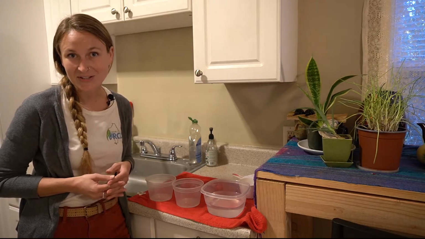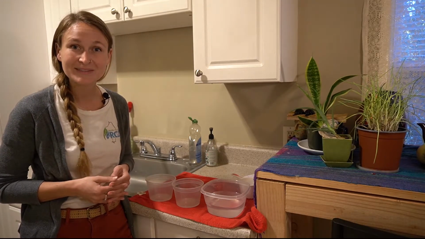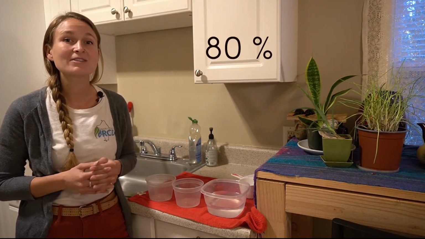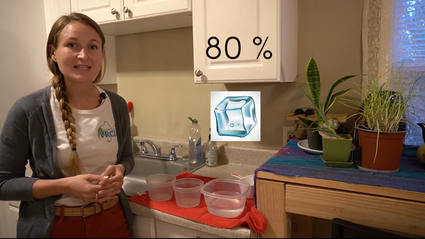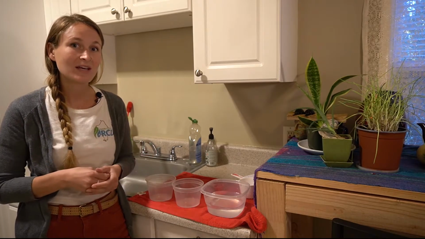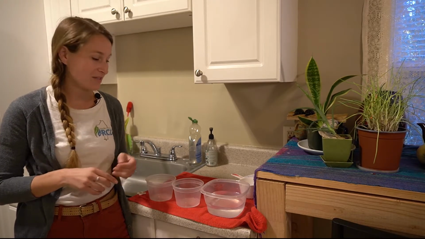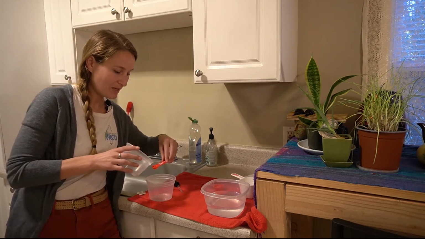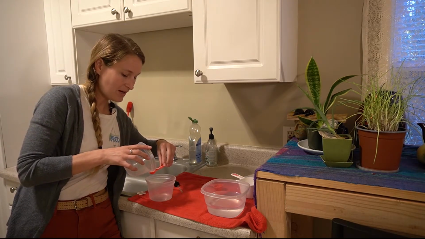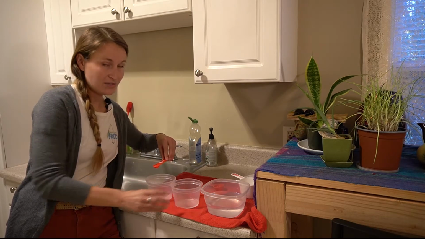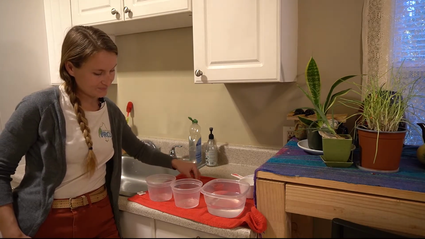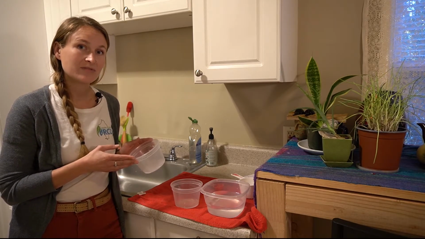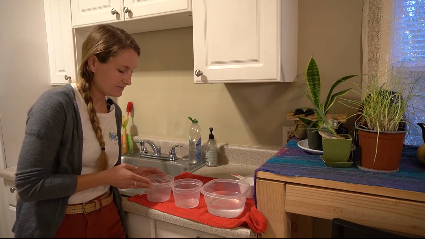Of the fresh water on Earth, is all of it available to people? No. 80% of fresh water is frozen in glaciers and ice caps, meaning that we can't use it. 20% is not frozen. And to show that, we're going to take our half teaspoon and measure 1/2 teaspoon into our third container. And this represents all of the fresh, non-frozen water found on Earth.